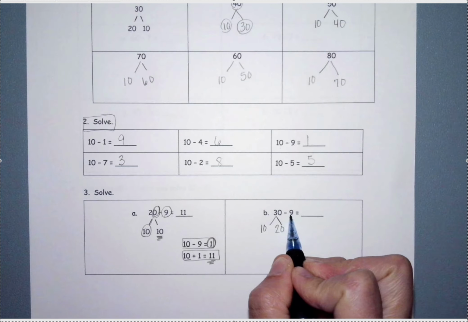Let's do 70. We take off 10 from 70, and we're left with 60. So we take that 10 away, so we can do 10 minus 7. 10 minus 7 equals 3. That's our leftover ones now. We're going to add it with our leftover tens. 60 plus 3 equals 63. So when you think about it, 70 minus 7 equals 63.